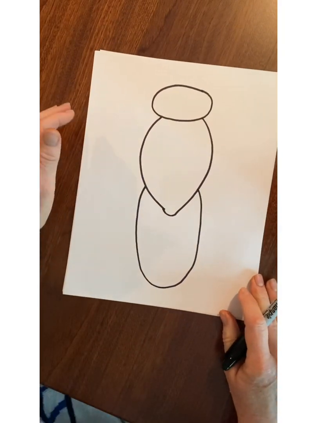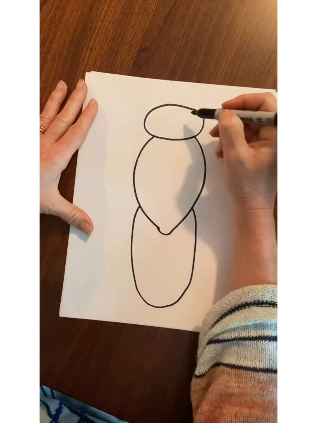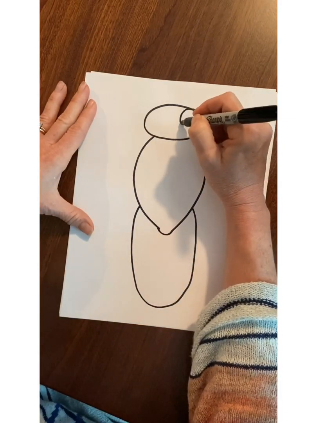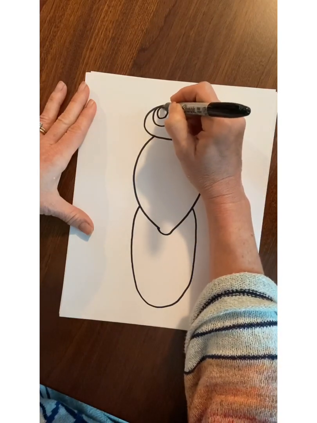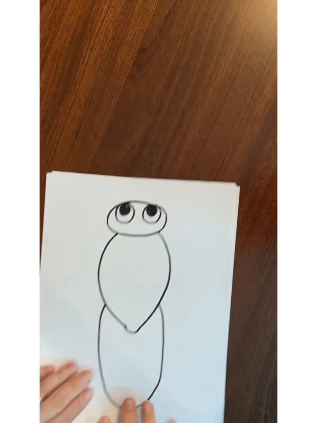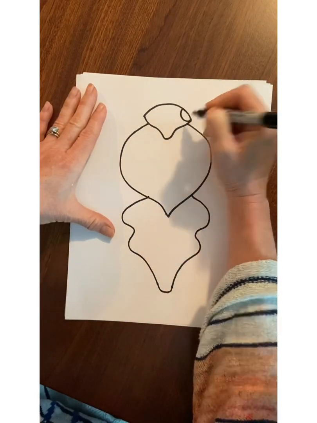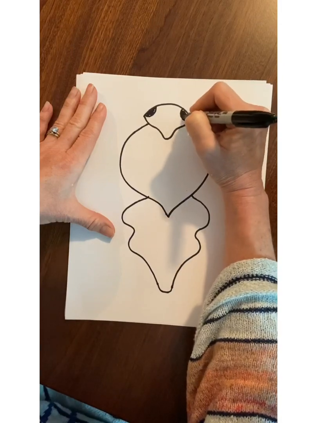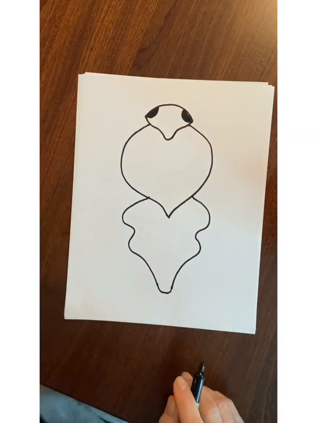Once you've finished drawing your 3 body parts, then I want you to add your eyes on your head. Now, don't make your eyes too small. You have a couple of choices. You can draw your eyes large right on your head, like this. Or you can draw your eyes on the side of your head, like this. How you choose to add your eyes is up to you.